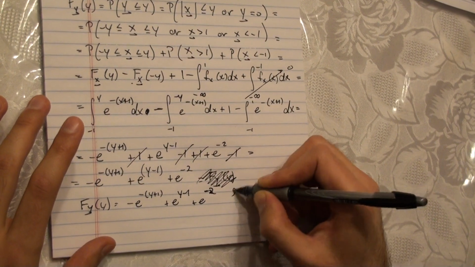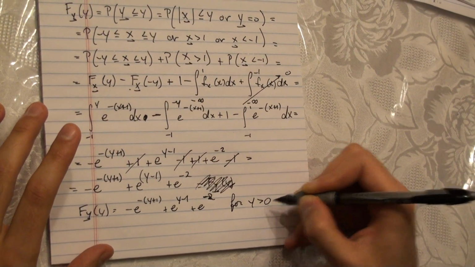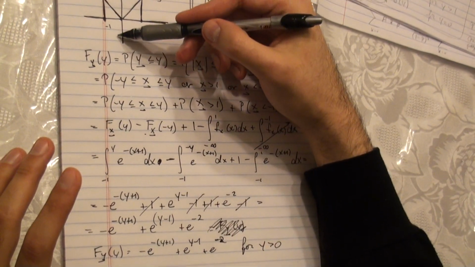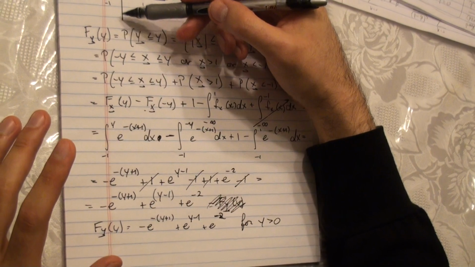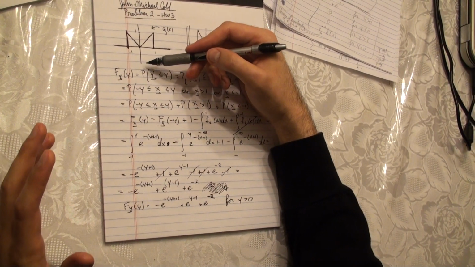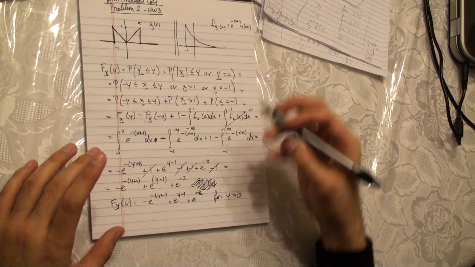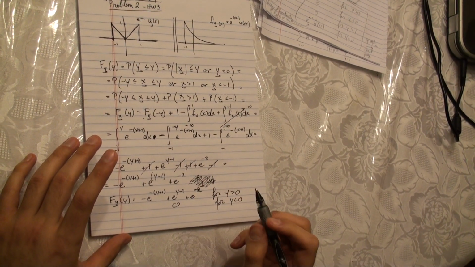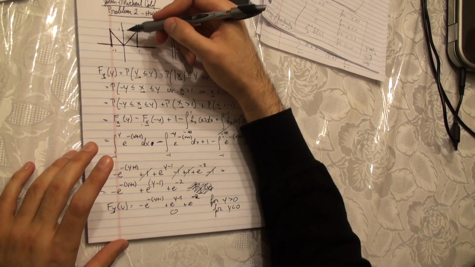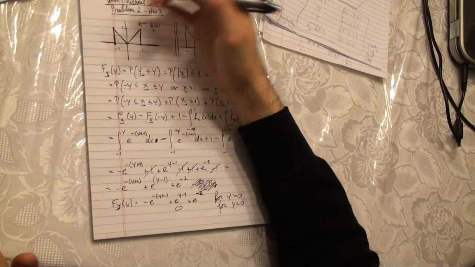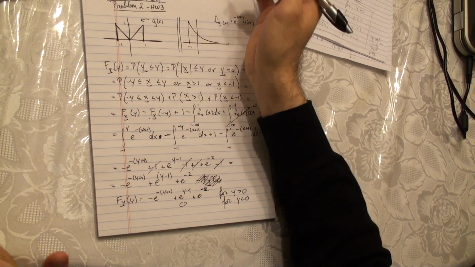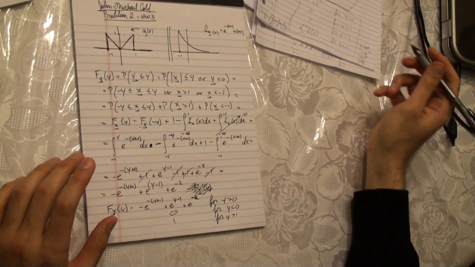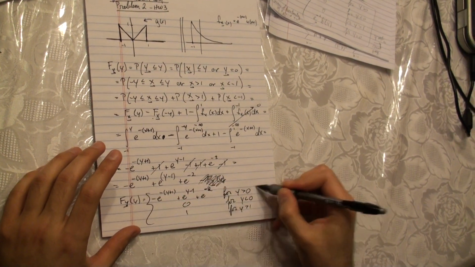That's 1 minus e to the minus 2 for y greater than 0. Now, as we said before, for y less than 0, there is no random variable underneath that or equal to that. So, for y less than 0, we get 0. Now, for y greater than 1, anything is underneath this, so we'll always get an answer, and the probability is 1 for y greater than 1. So this is the full answer.